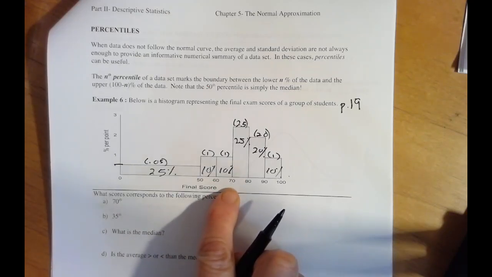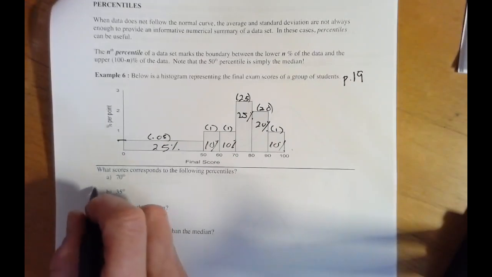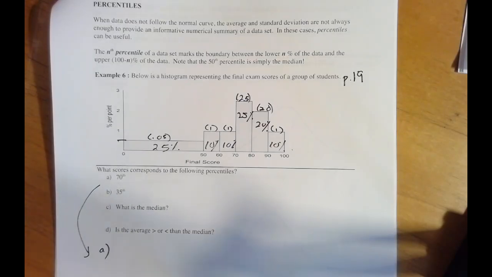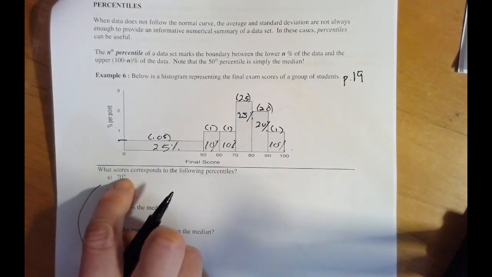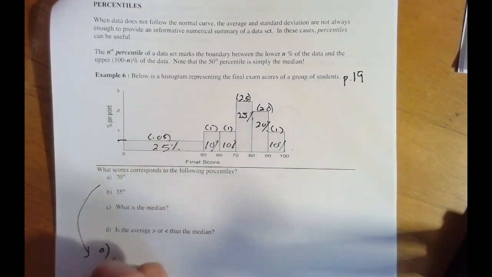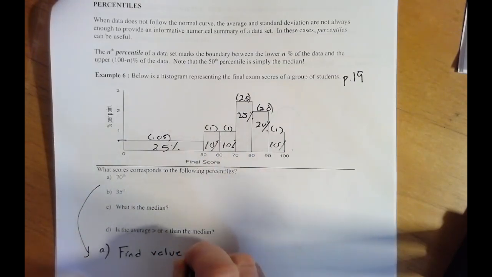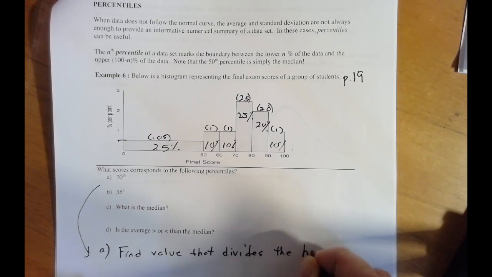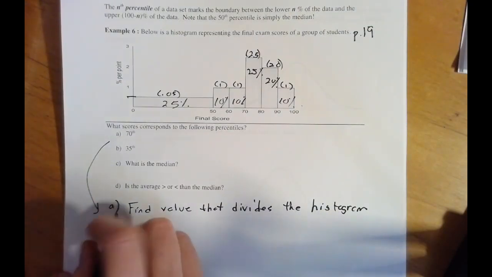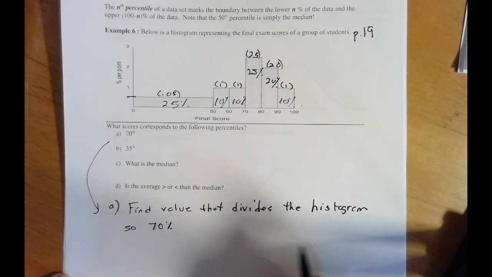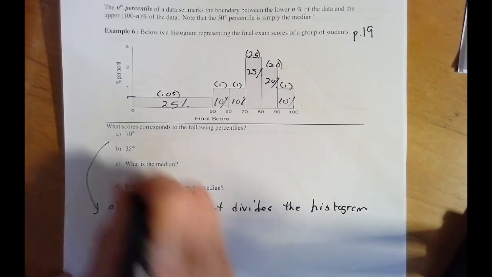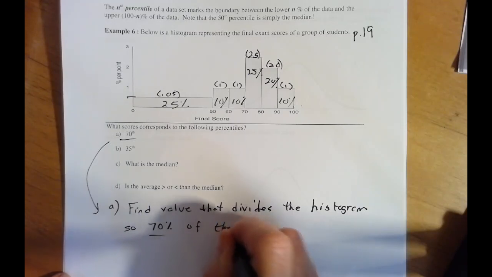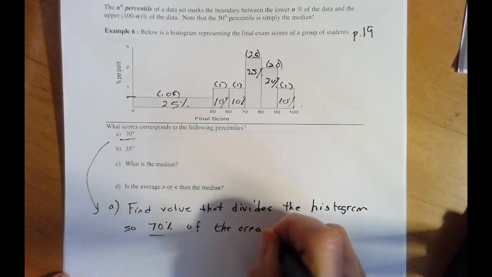When you're asking for a particular percentile, you want to find the final score, the value here, that divides the histogram so that 70% of the area, the 70th percentile, is to the left, below.